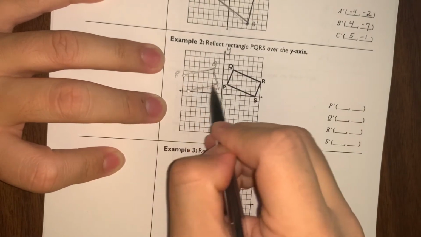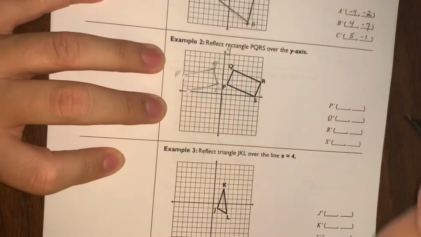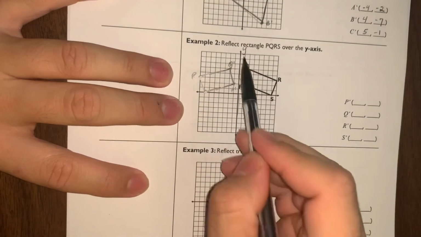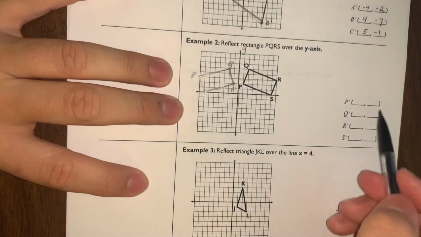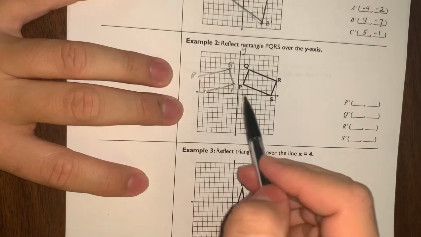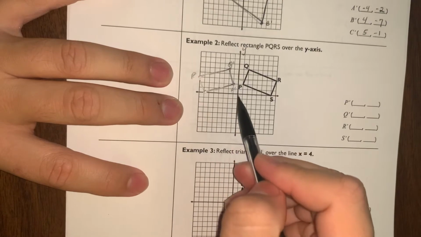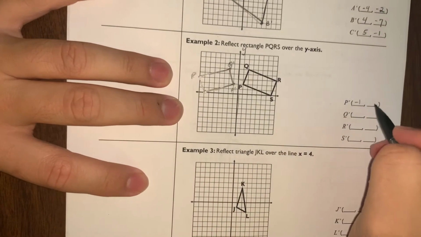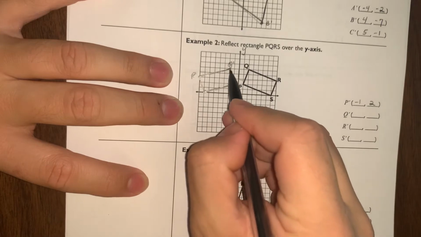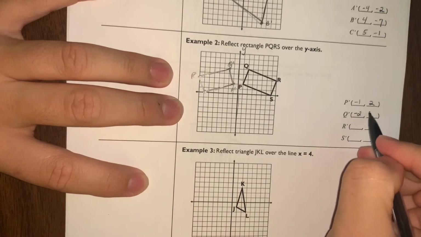I'm going to go ahead and draw my figure. Poorly drawn, but you can still see it. You can still see that this is the reflection of that across the y-axis. So again, they're going to go ahead and ask me for the new coordinates. I'm going to go ahead and say, well, my new P is at -1, 2. My new Q is at -2, 1, 2, 3, 4, 5. So -2, +5.